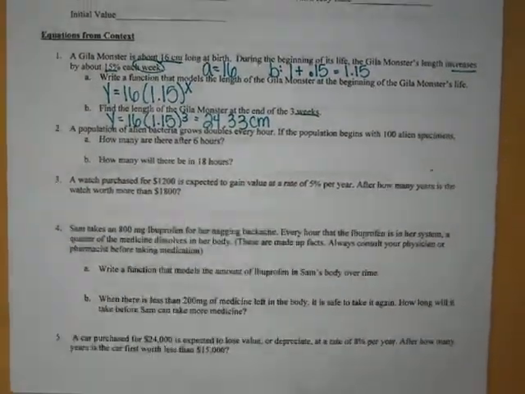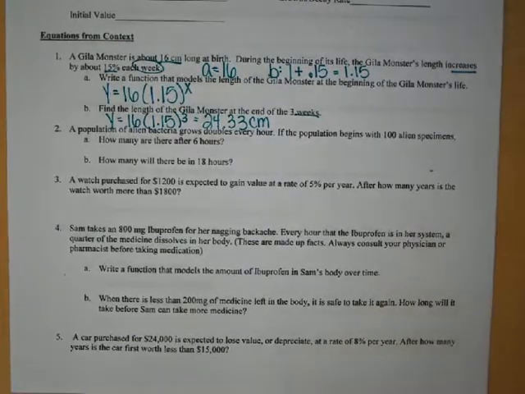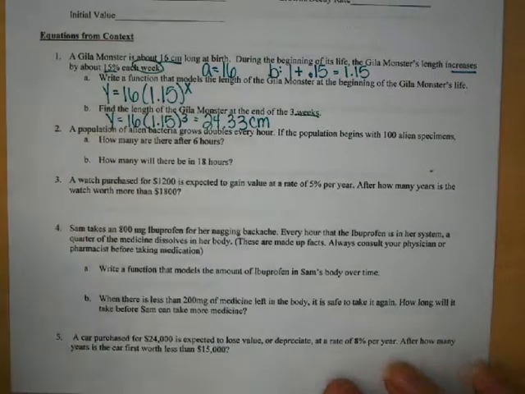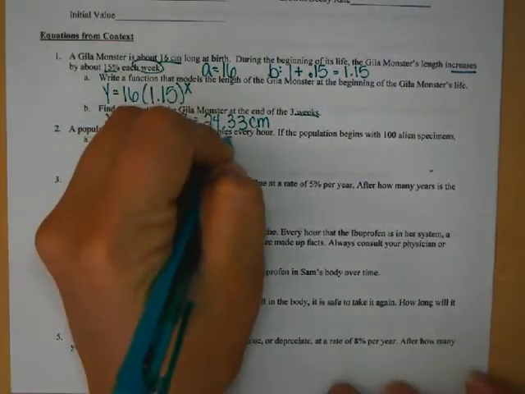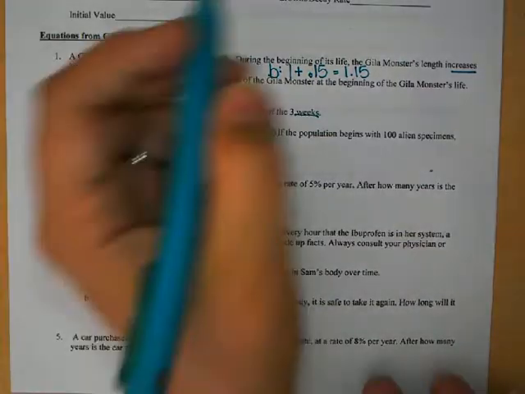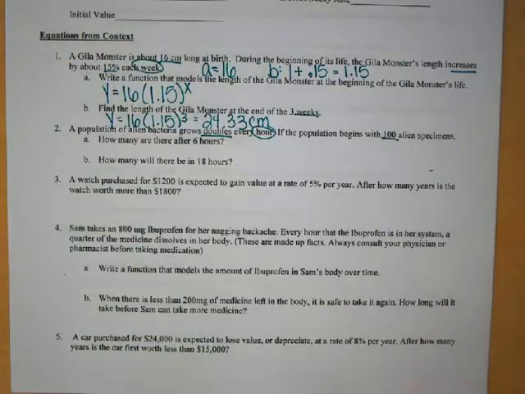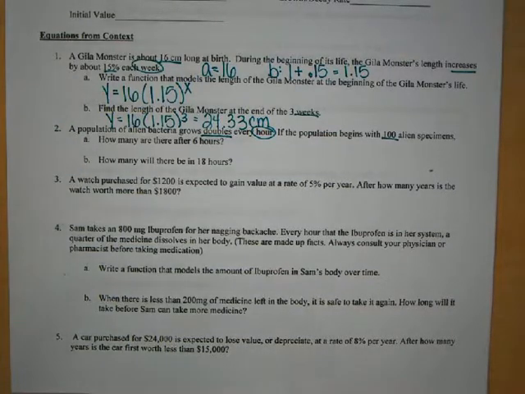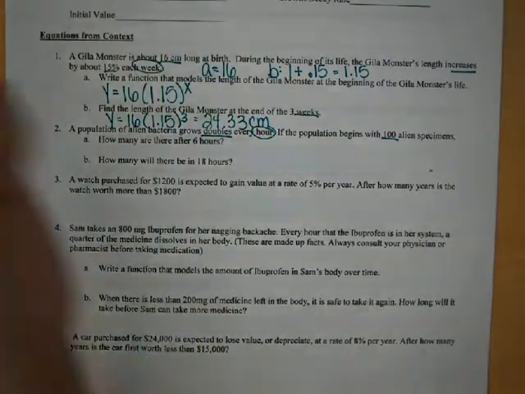All right, the next problem we're talking about population. So we've got a population of alien bacteria that grows and doubles every hour. If the population begins with 100 alien specimens, it's going to ask us two questions. How many will there be after 6 hours and how many after 18 hours? So we need to figure out our A and our B for this.